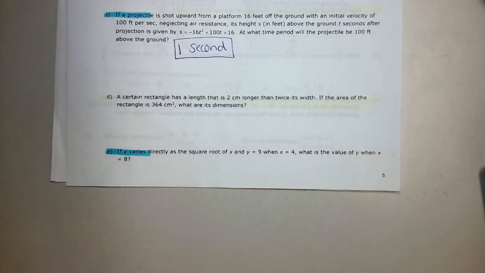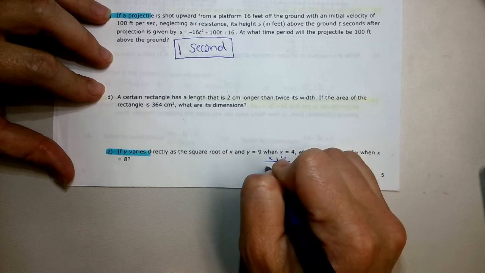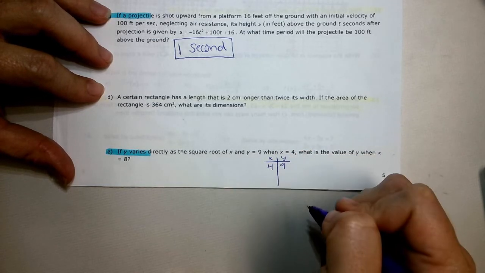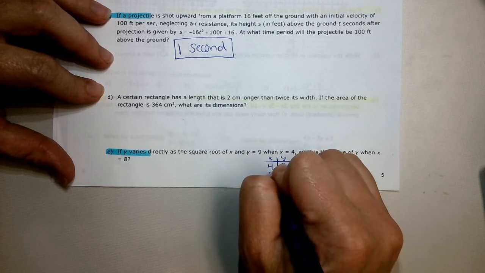If y varies directly as the square root of x, and y equals 9 when x equals 4, what is the value of y when x equals 8? Okay, so when y varies directly as the square root of x, and y equals 9 when x equals 4, I always draw a table, x, y. We know that x is 4, y is 9. And we want to know y when x equals 8.